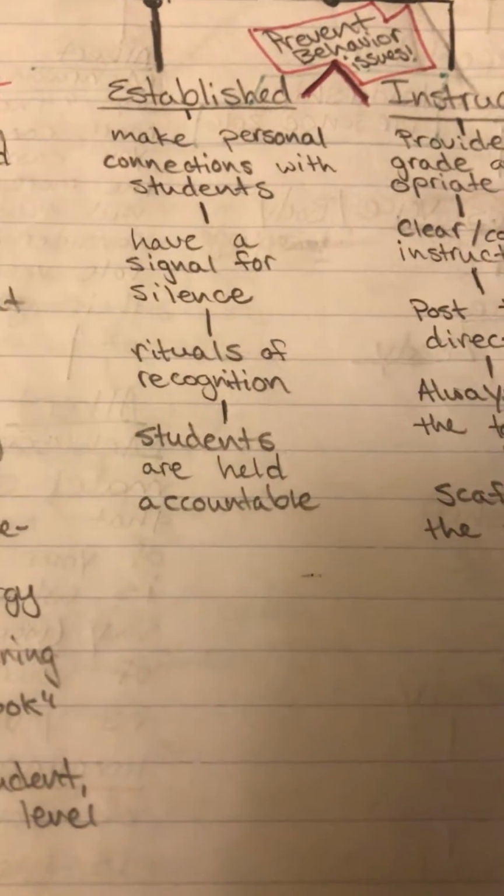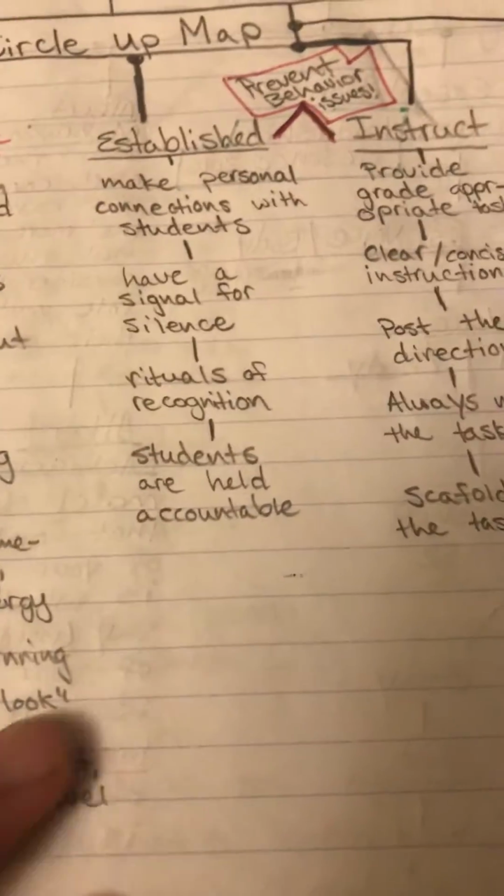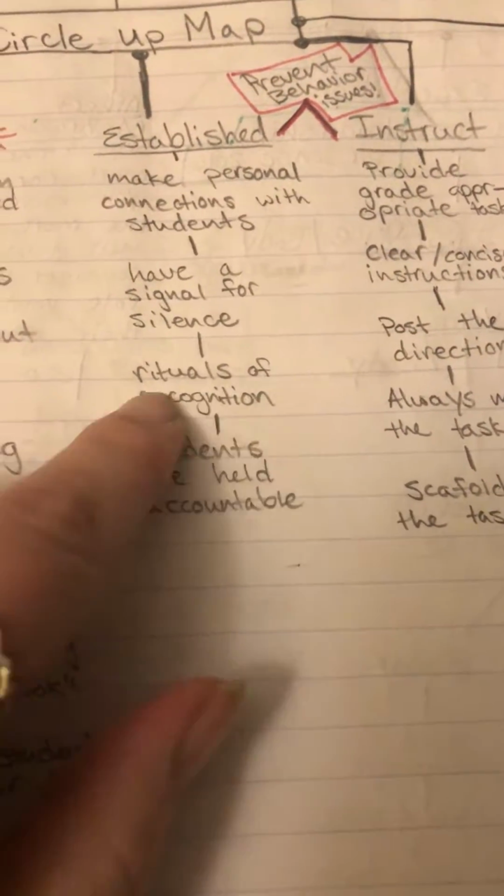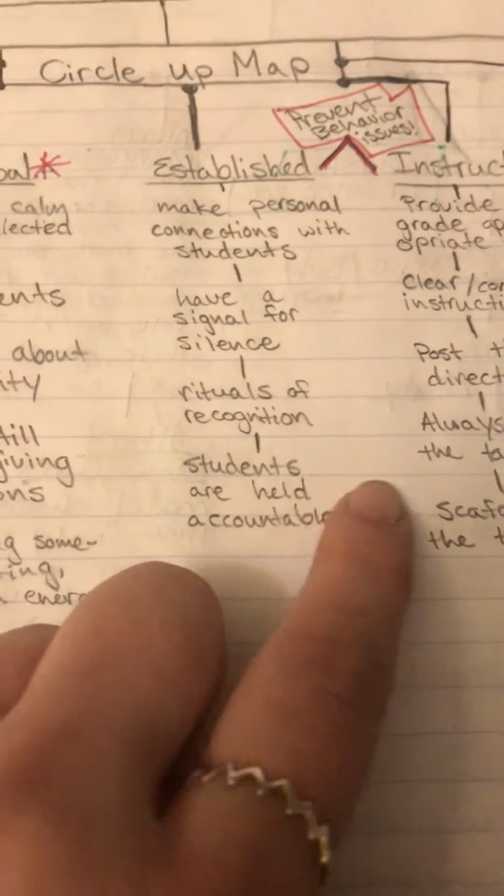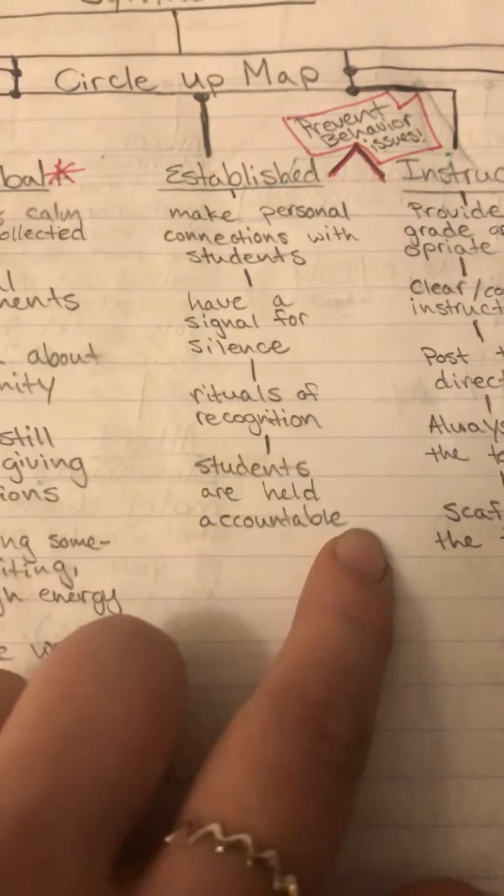Students are held accountable. This was something where you could almost put a line here, because students are being held accountable. I thought this just sums up anything you establish.